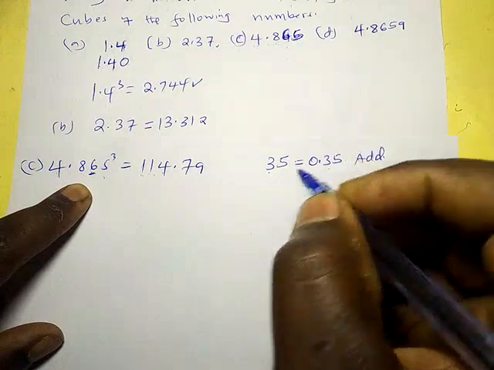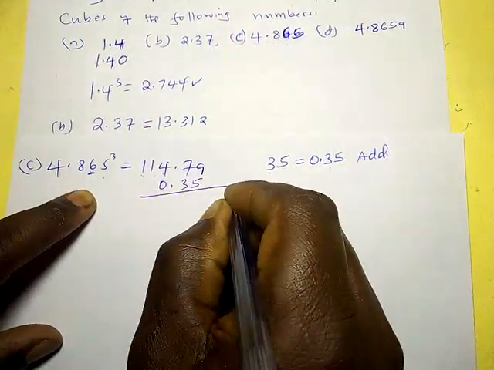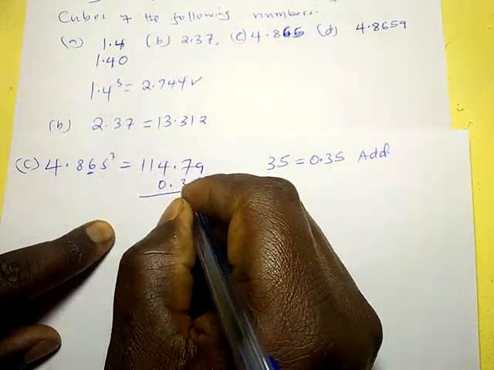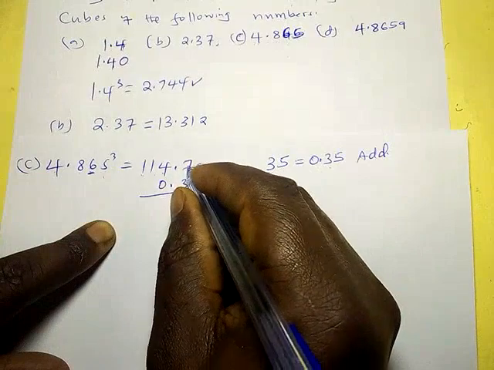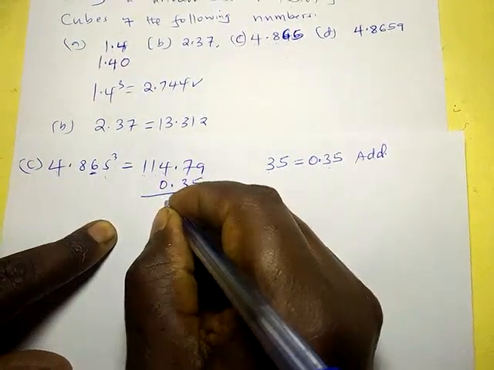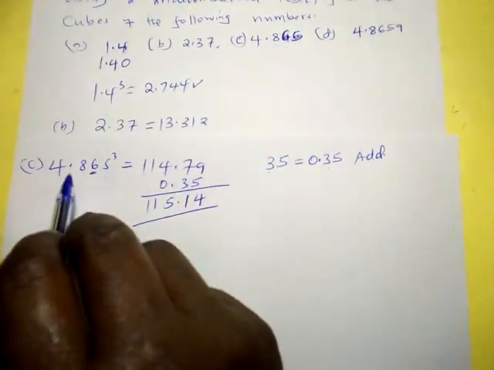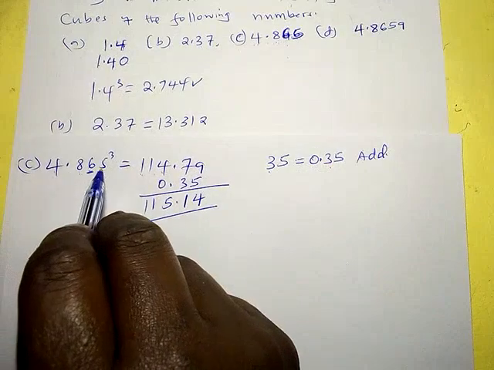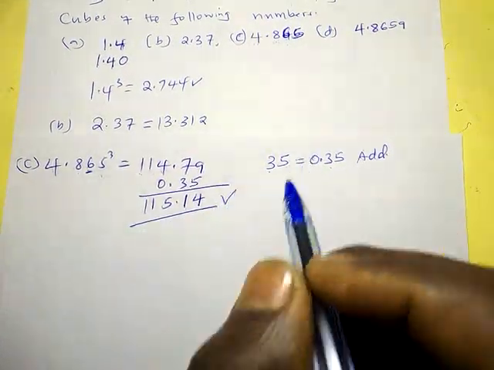So let us add this number, 0.35. Remember, adding decimals, this is how we add them. So this is 14, this is 10, 11, this is 5, 1, 1. Therefore, it means that the cube of 4.865 is 115.14.